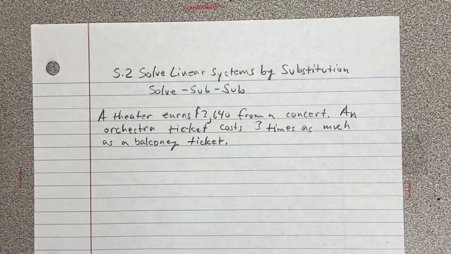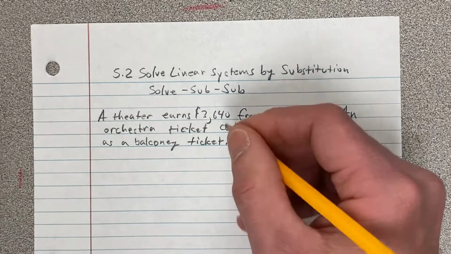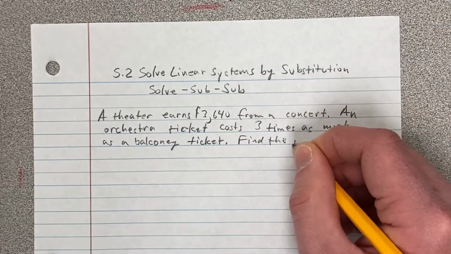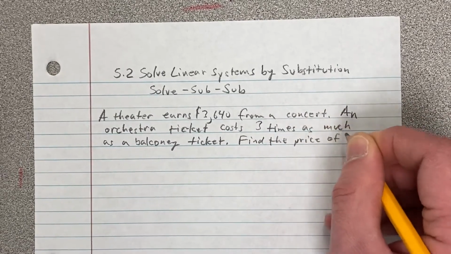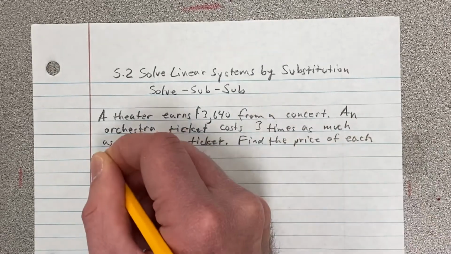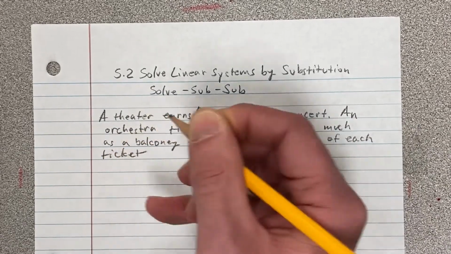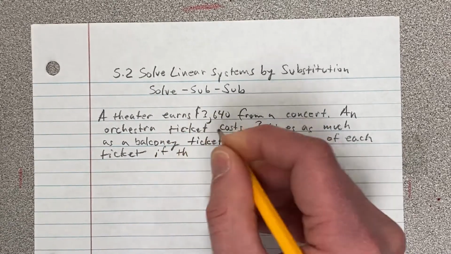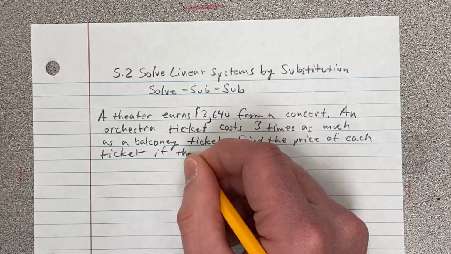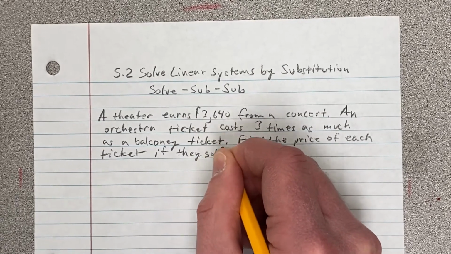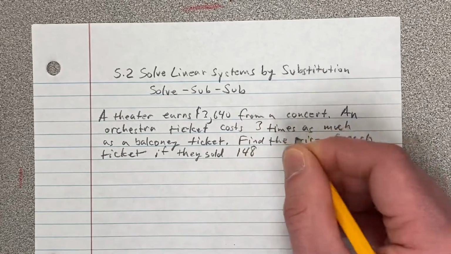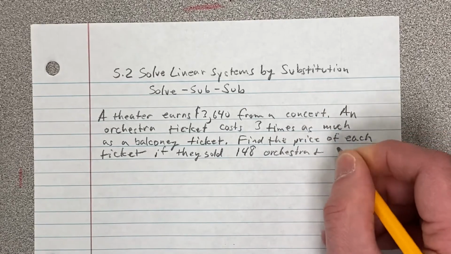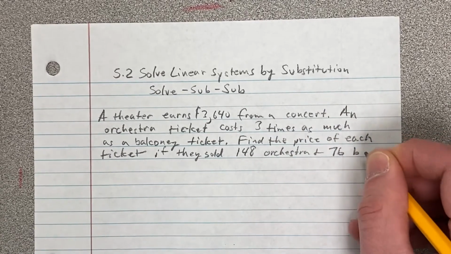And our goal is to find the price of each ticket if they sold 148 orchestra and 76 balcony.